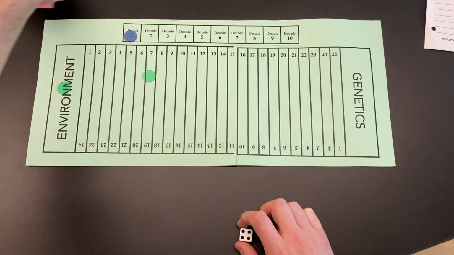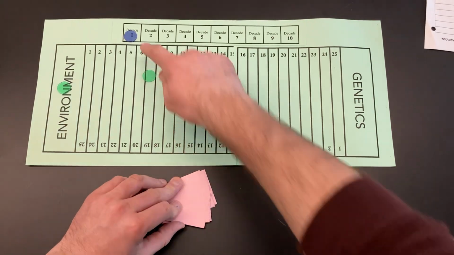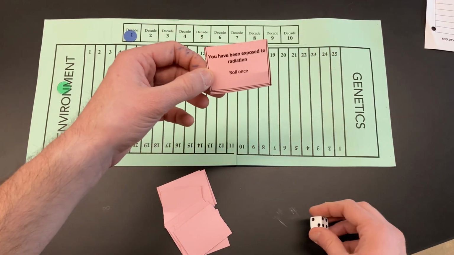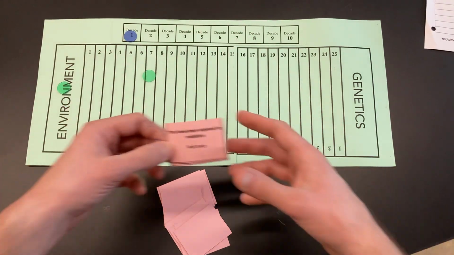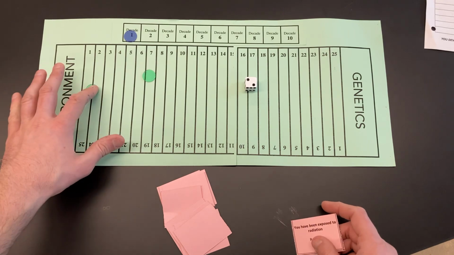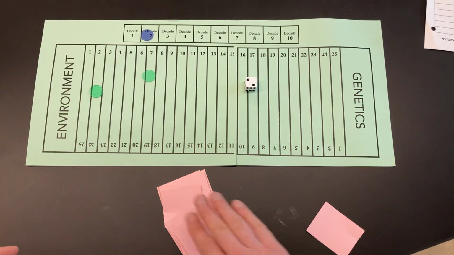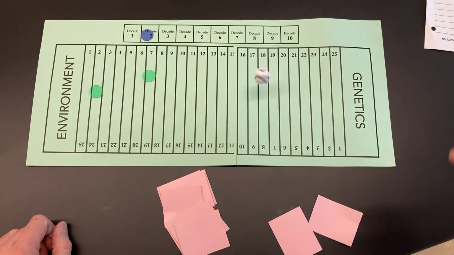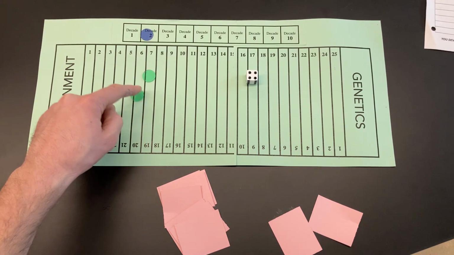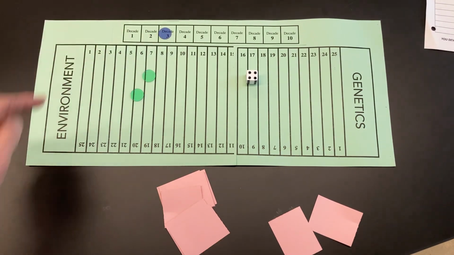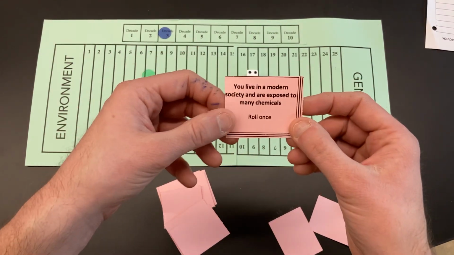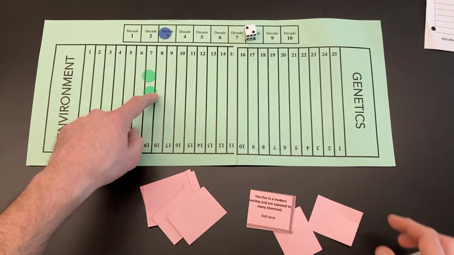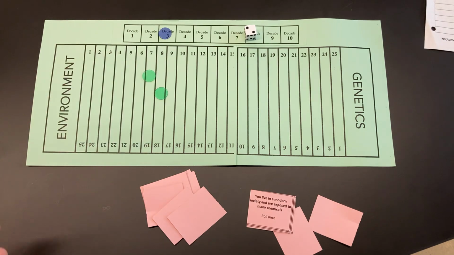Now I'm gonna move to the environmental side. I have these cards right here. We're gonna start at decade 1, so I'm about 10 years old, and I'm gonna look at the first card. You've been exposed to radiation, roll once. So I'm gonna roll the die, and you guys can't see it, but that is a 2. So I'm gonna move up 2 spaces. Then I'm now 20 years old. It says natural mutations occur in your body, roll once towards cancer. So 1, 2, 3, 4. Whew. Decade 3, 30 years old now. You live in a modern society and are exposed to many chemicals. Roll once. So 2. Ooh. So unfortunately, at 30 years old in this simulation, I've developed cancer.